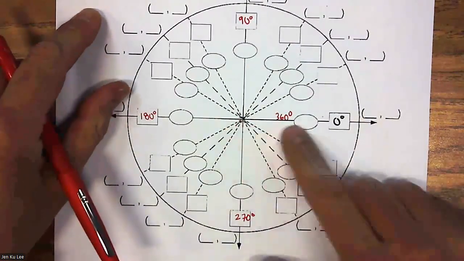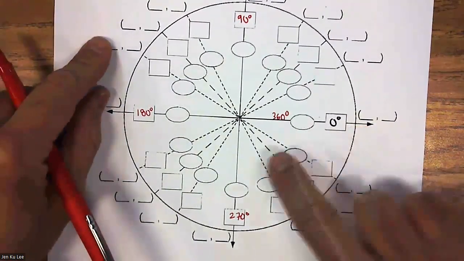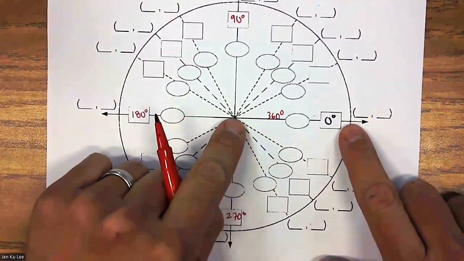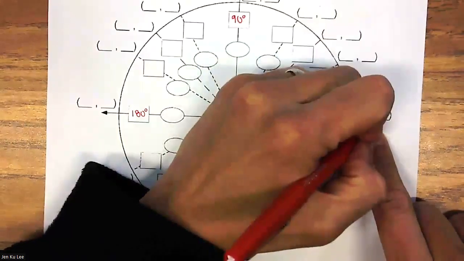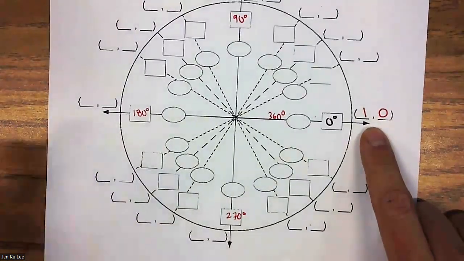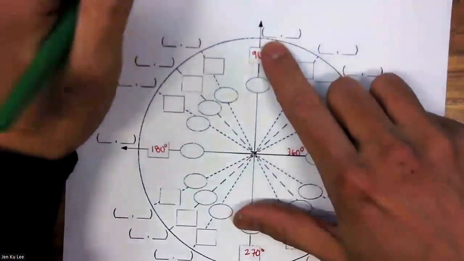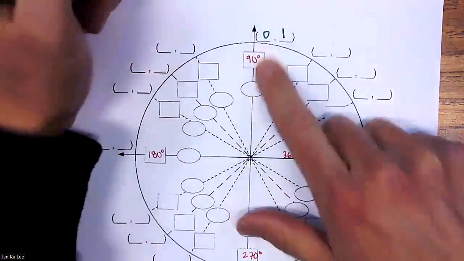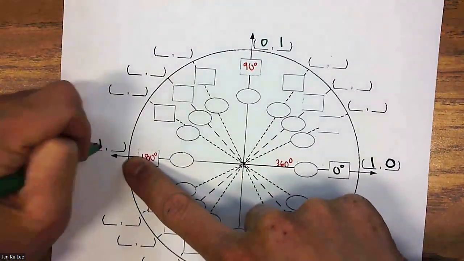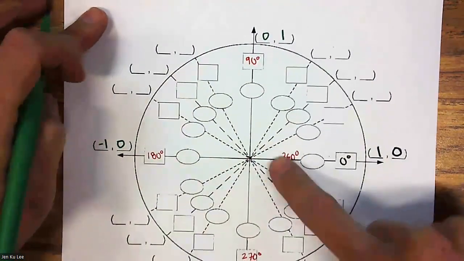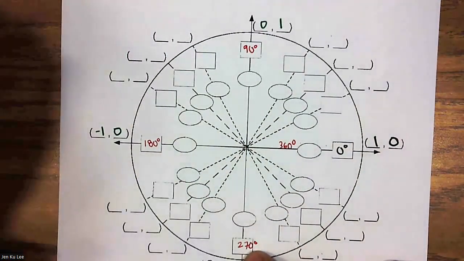And if my radius is 1, which the unit circle is, that's why it's called the unit circle, right? Because my radius is 1. So from this point to this point, it's 1. This coordinate would be 1, 0. This coordinate would be 0, 1, because all you're doing is just moving up 1. This coordinate would be -1, 0, because you're going to the left 1. And you're going down 1 here, where it's 0, -1, right?